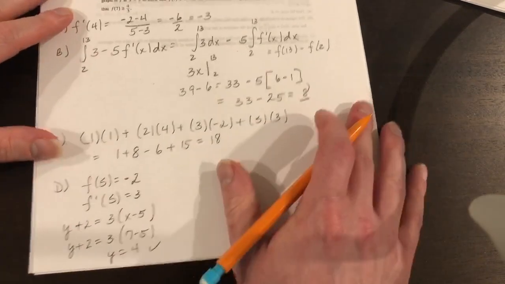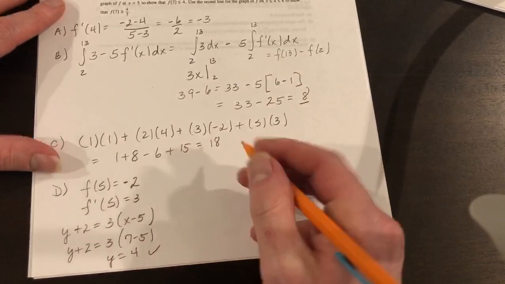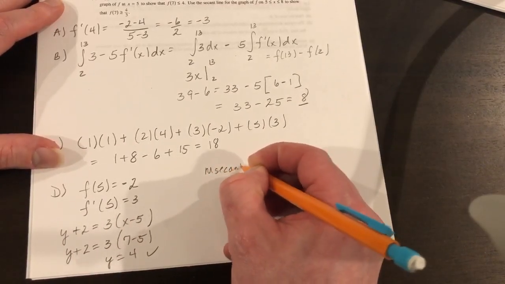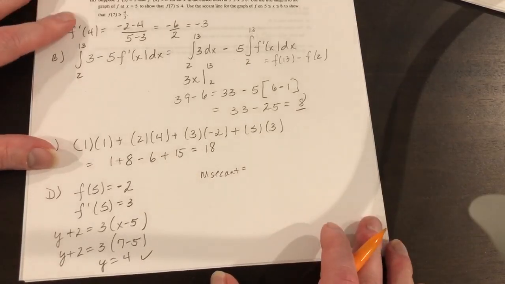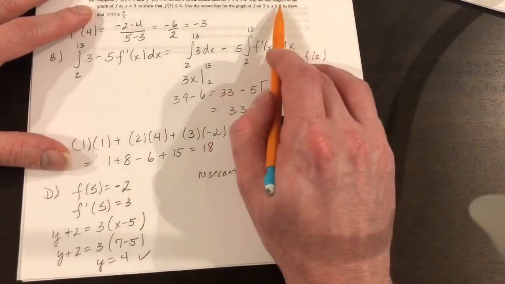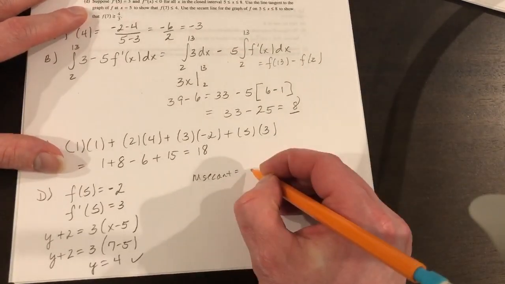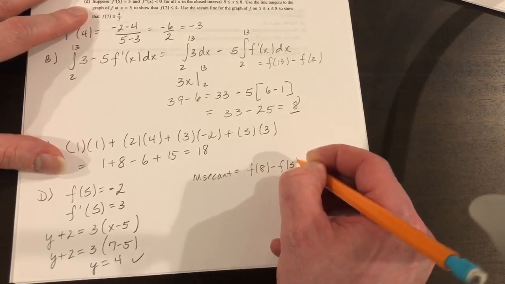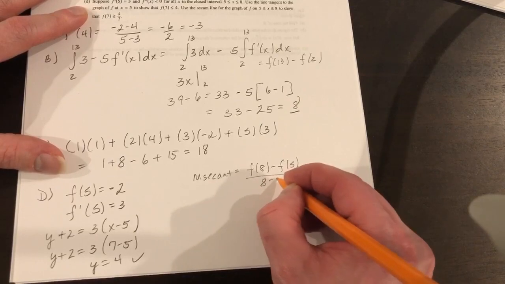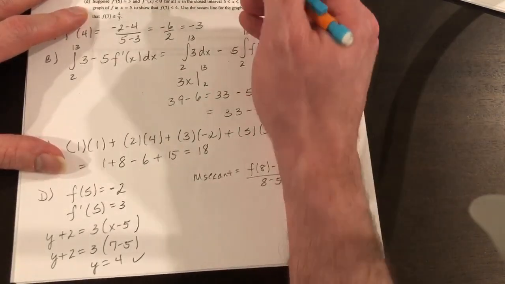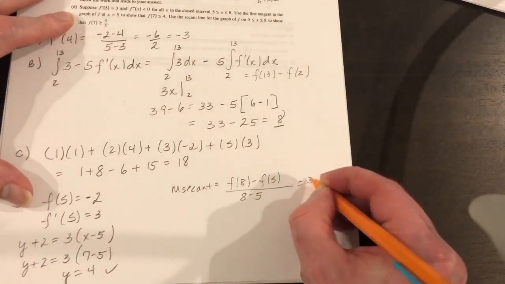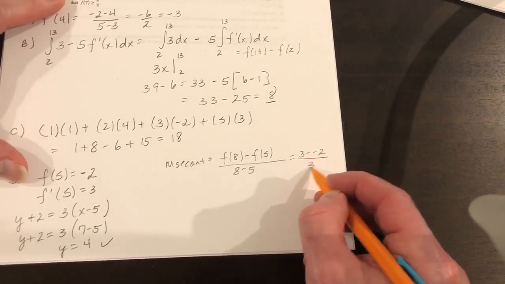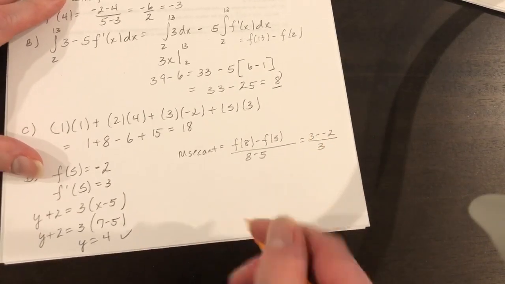It says use the secant line. The secant line is just the equation of a regular line. So we're going to use these 2 points right here: f of 8 minus f of 5, all over 8 minus 5. So 3 minus a negative 2, all over 3. Your slope comes out to be 5/3.